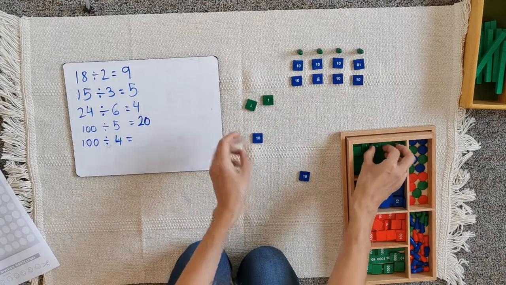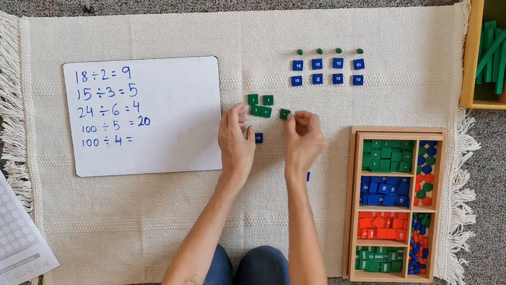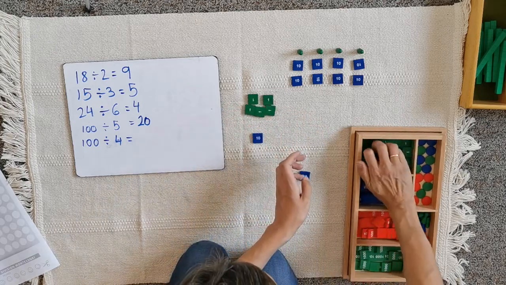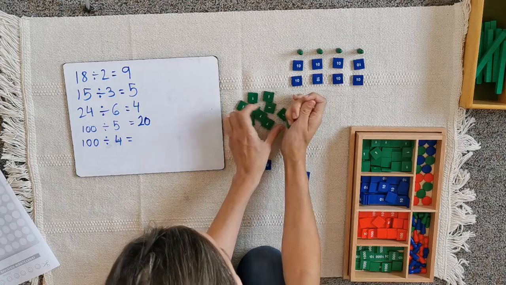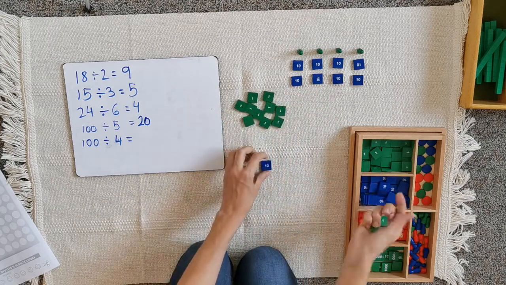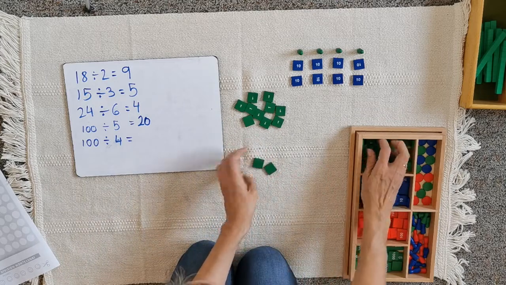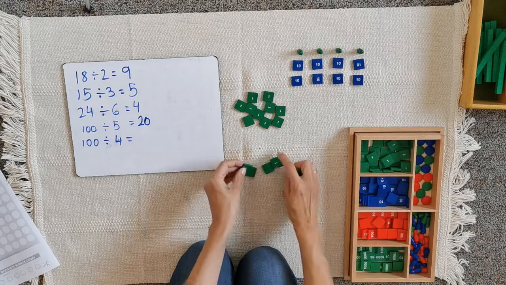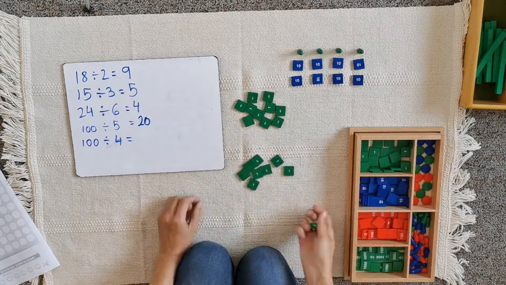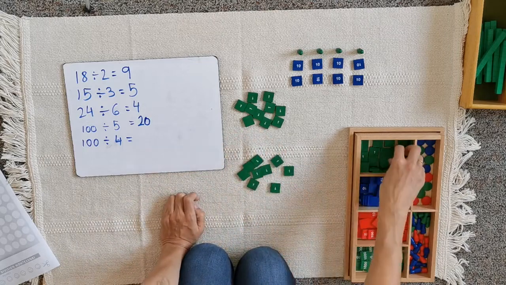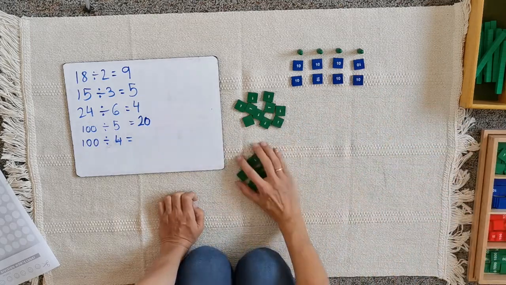1, 2, 3, 4, 5, 6, 7, 8, 9, and 10. And the same with this one. 1, 2, 3, 4, 5, 6, 7, 8, 9, and 10. And now we can keep sharing our candies.